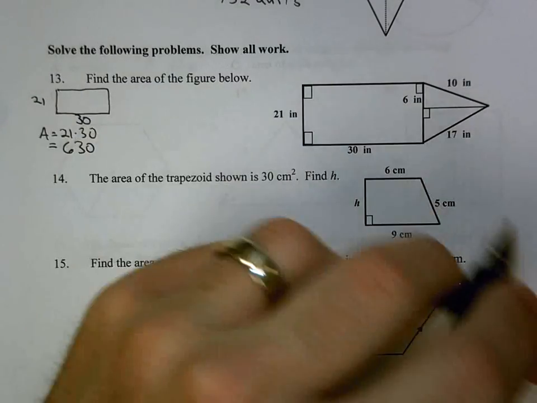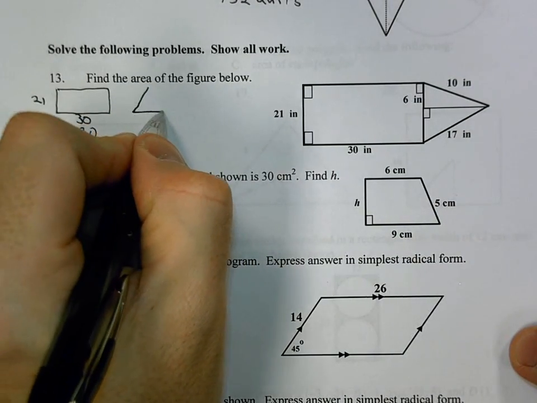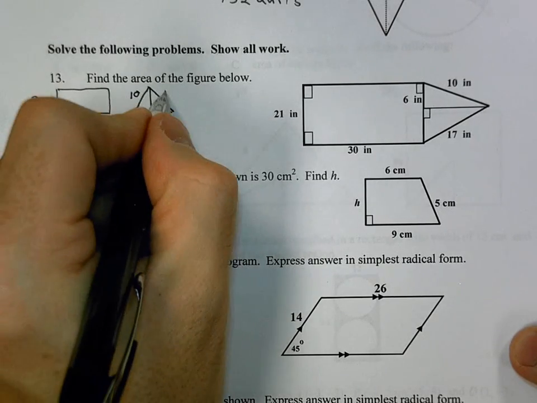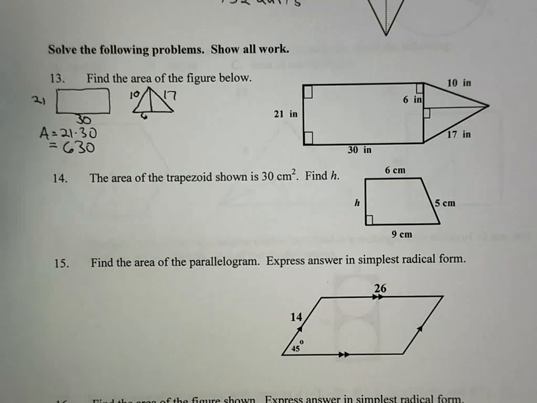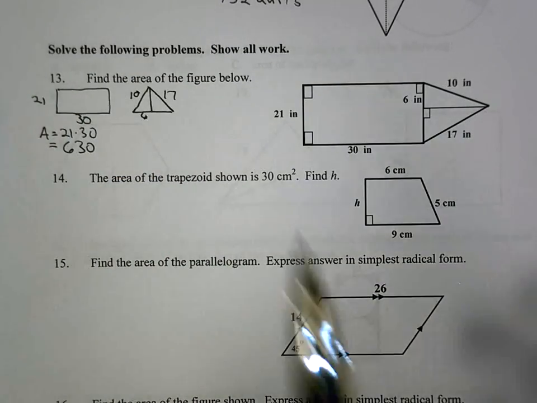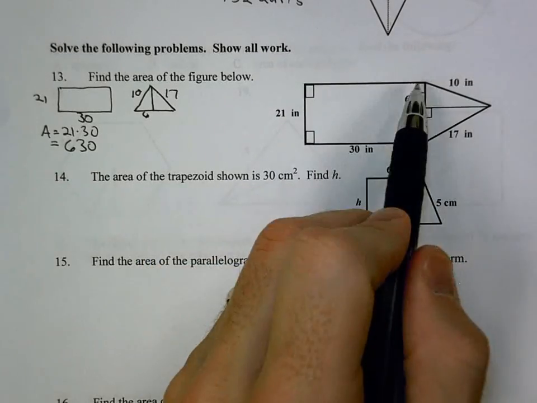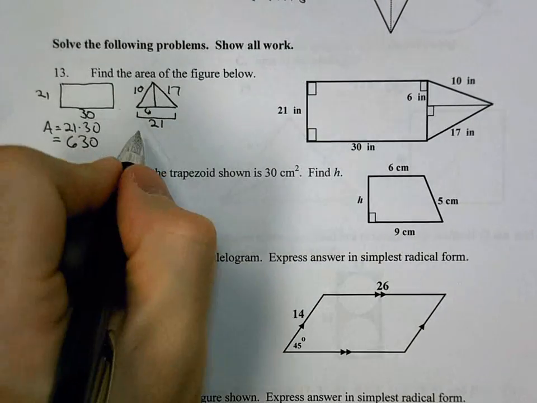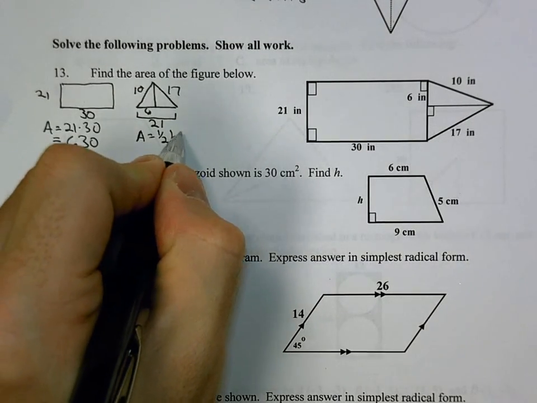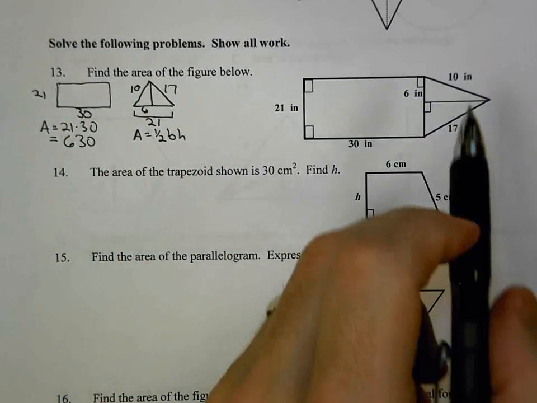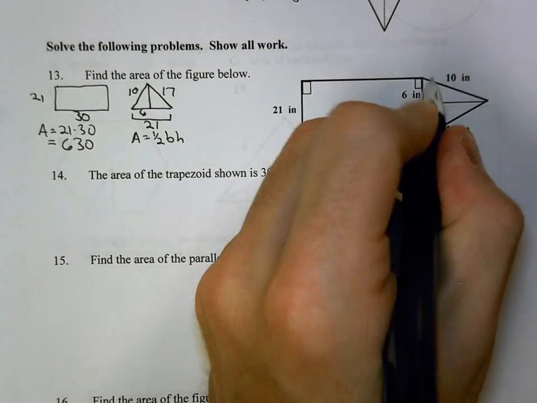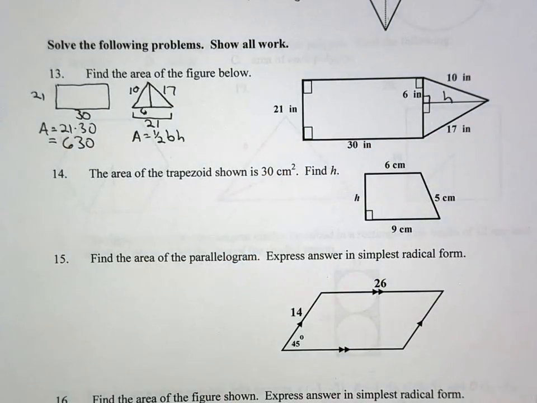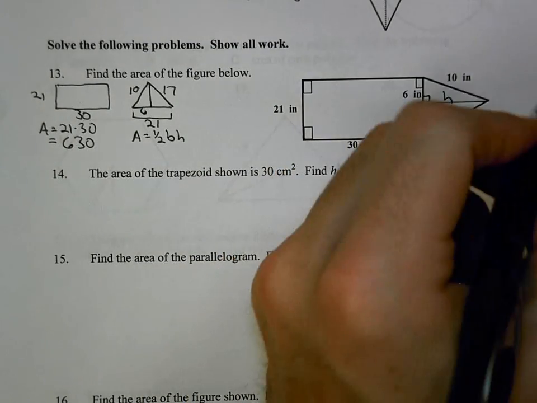Now for the triangle, if I kind of turn it, I have a 6 here, a 10, and a 17. Well, we already actually know the entire length is 21, so that helps us a little bit. But we need the height because the triangle is 1/2 base times height, and we don't have that yet. But if we notice, the 6 and 10 actually form a little right triangle here, and we can use that to find our height. So that's going to be a right triangle. That's going to lead to Pythagorean Theorem.